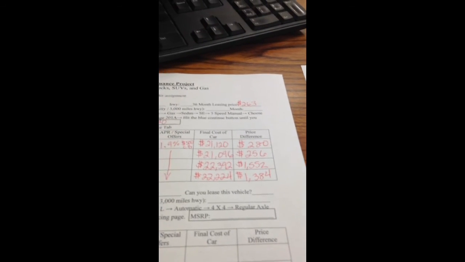So you're going to do this for each of your cars because I said so. And because I want you to know that sometimes life is hard because I care about you.